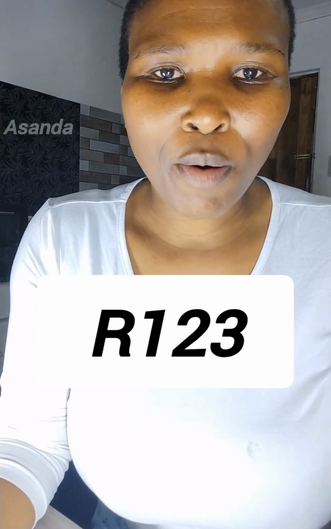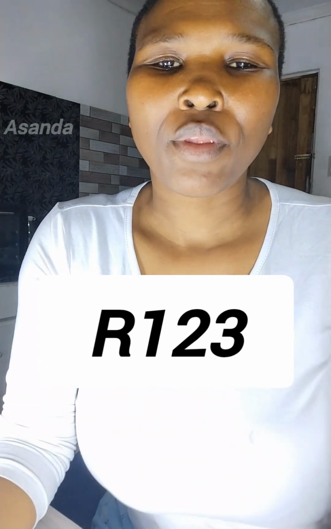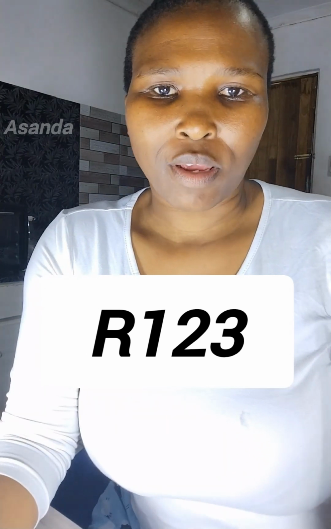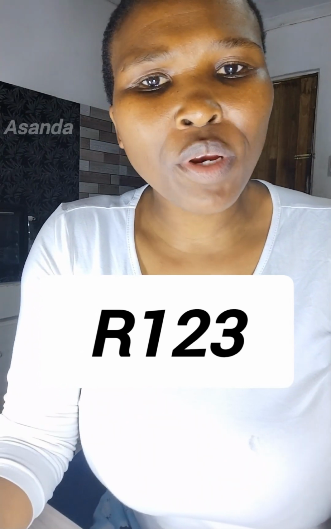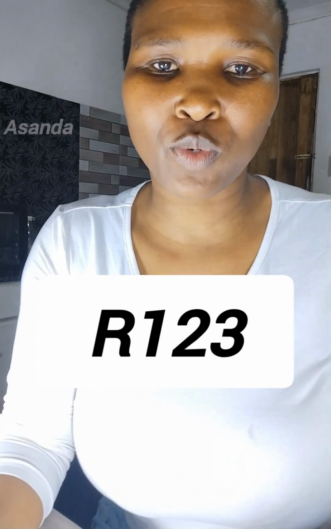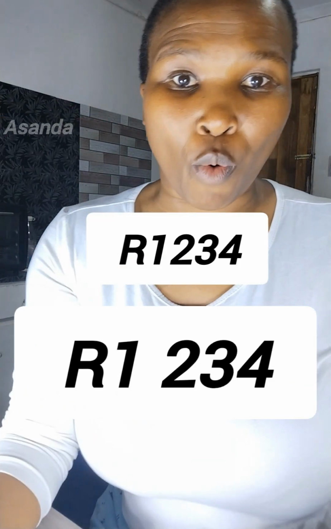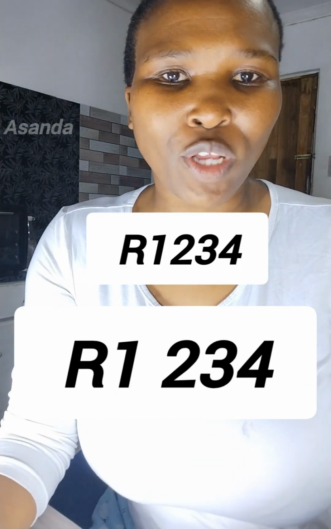Okay, so since we talk about money, we also need to know how to read the numbers, right? So we're going to start here. This one is just 1, 2, 3, right? So we read numbers. This is units, tens, and hundreds. So this is simple, 123. But now, the problem starts when you get to 4, which is 1, 2, 3, 4.